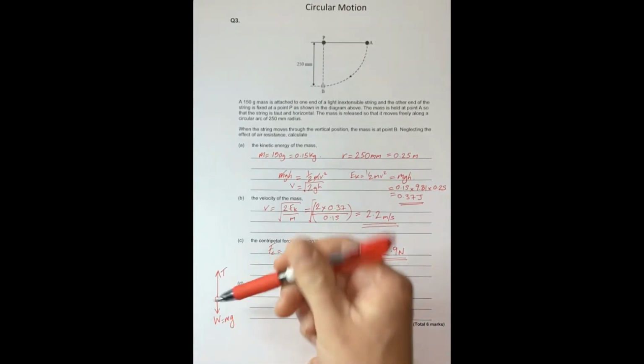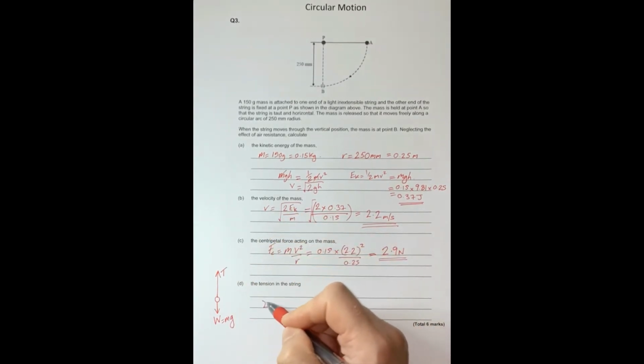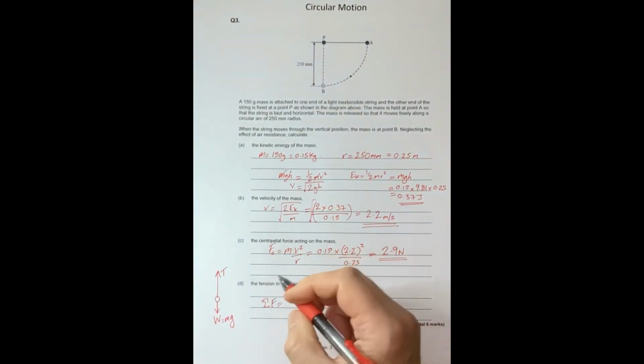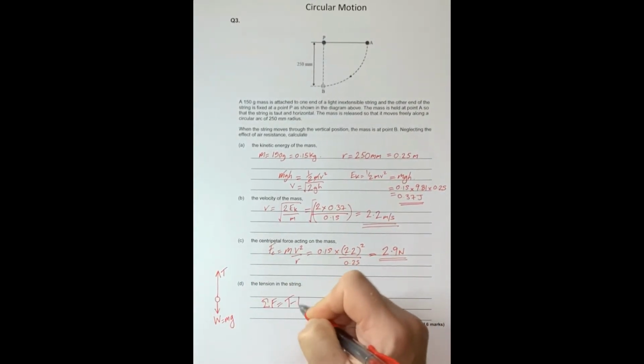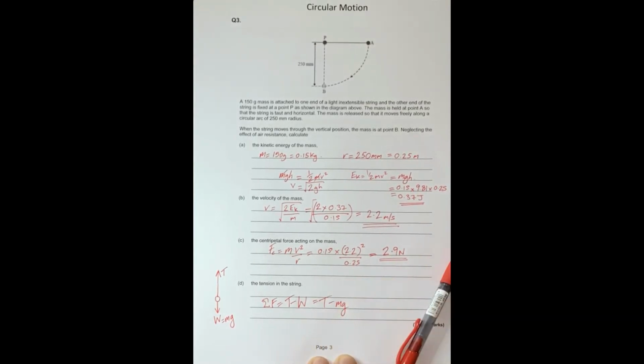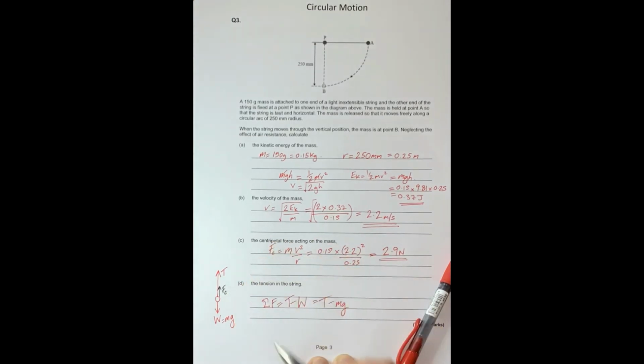So mass times gravity has a force, a weight force, and then that means that the sum of these forces, because the centripetal force will be towards the center, is going to be T, the larger force, minus the weight. So that's T minus mg, and the sum of these forces is going to be equivalent to the centripetal force that's causing acceleration towards the center of the circle. So that is going to be equivalent to mv squared over r.